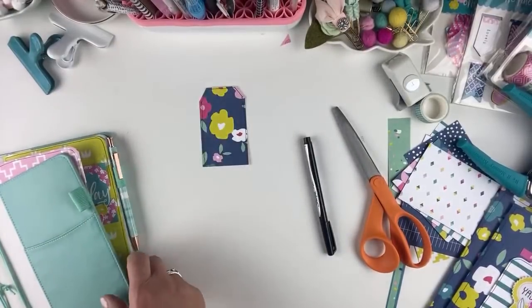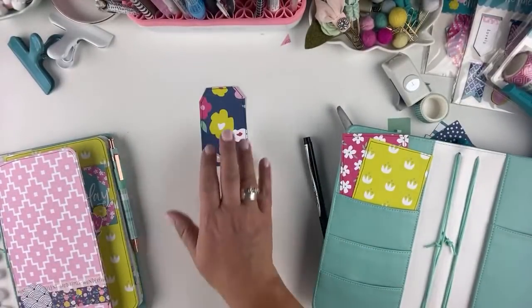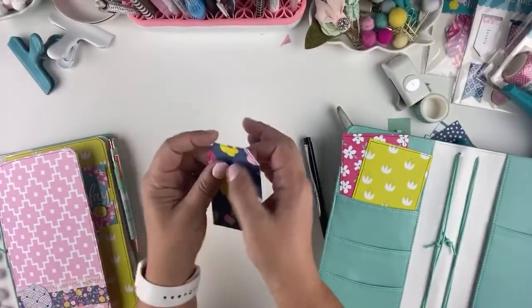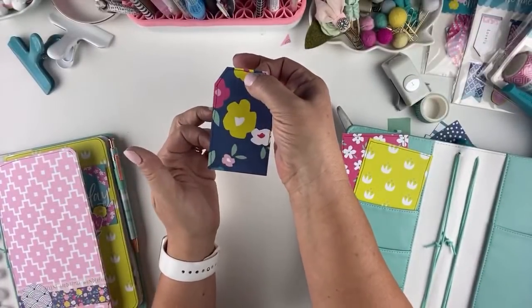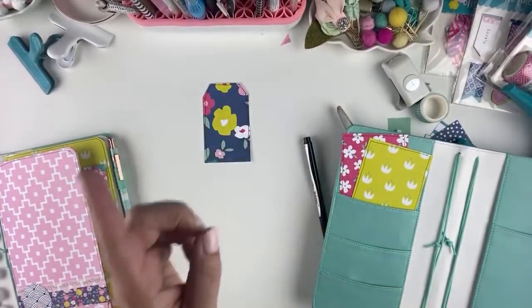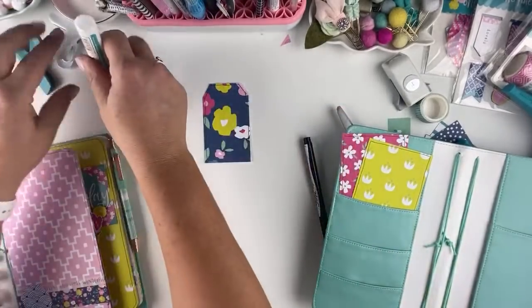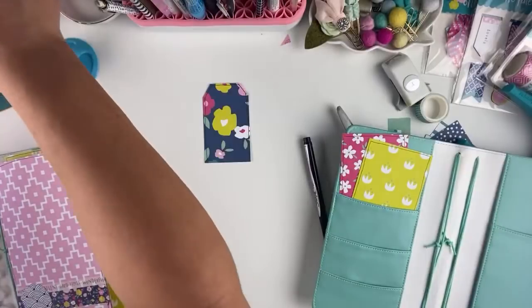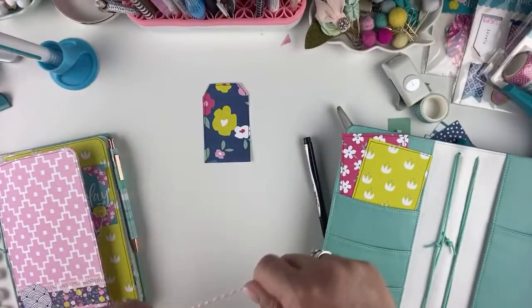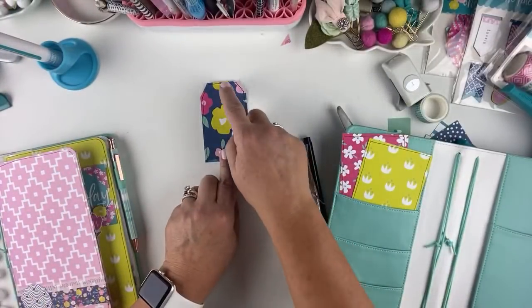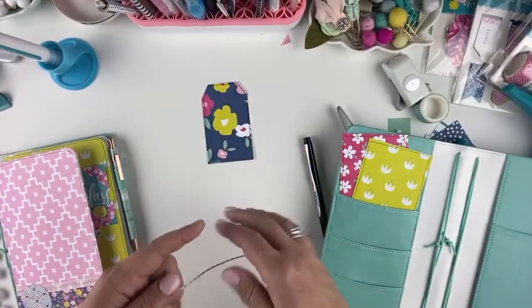Okay, so I have created a tag, and instead of poking a little hole through this tag, I am going to get some liquid adhesive, which is another thing I forgot to grab ahead of time. I am going to tie a little bow, and my little bow is going to go right there.